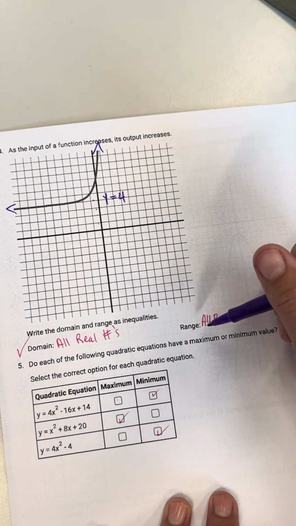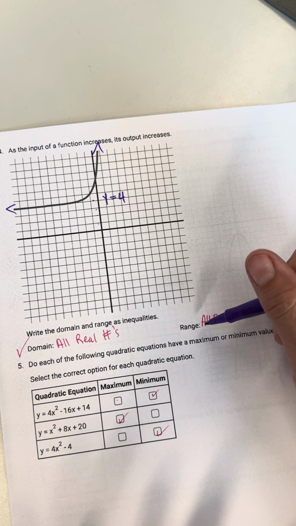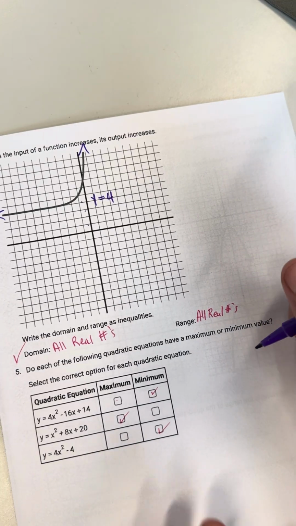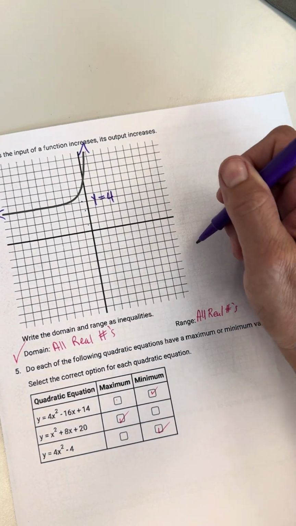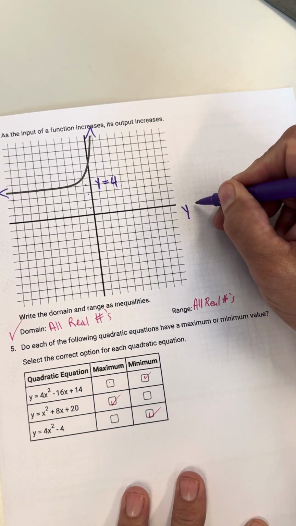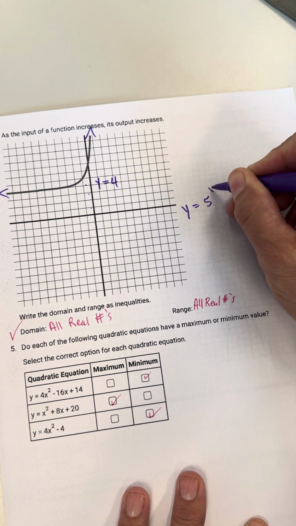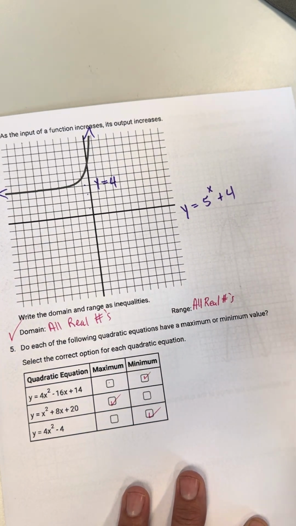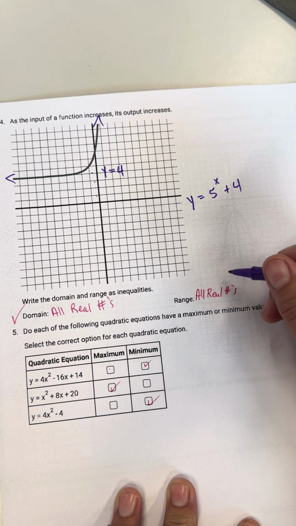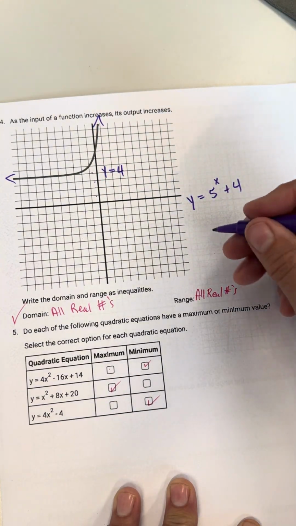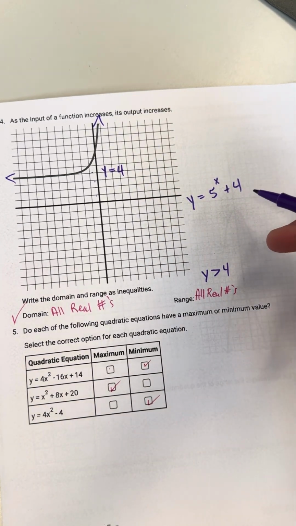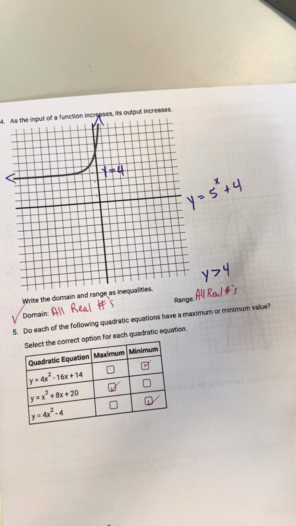But it never crosses the asymptote. So it gets close, but never crosses. If you want to see an equation like this and look in your calculator, you can do y equals 5 raised to the x plus 4. And you can look at the table of that function to kind of get an idea. So your range is going to continue to go up. So it is y is greater than 4. And because it can never equal the asymptote, it won't equal.